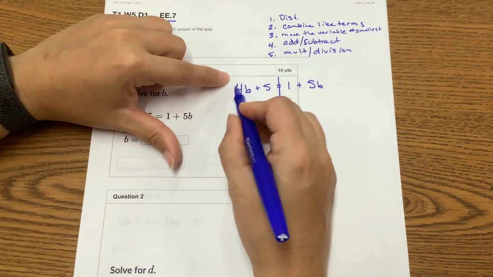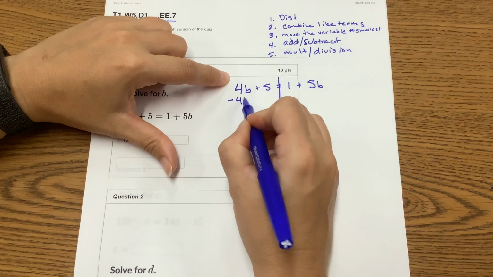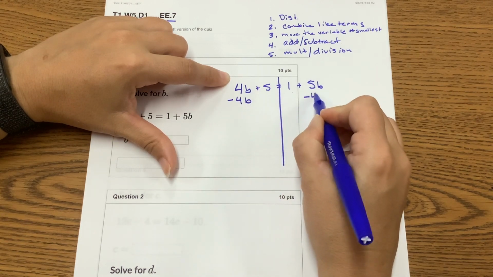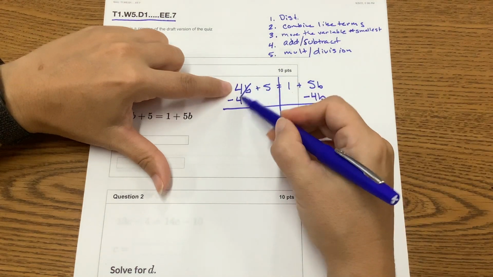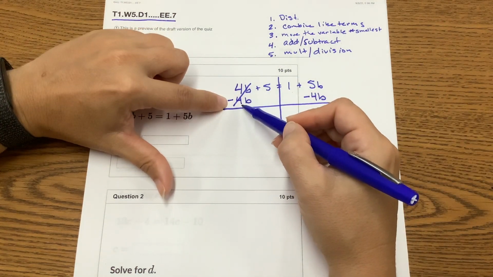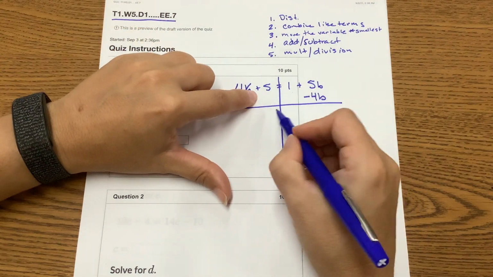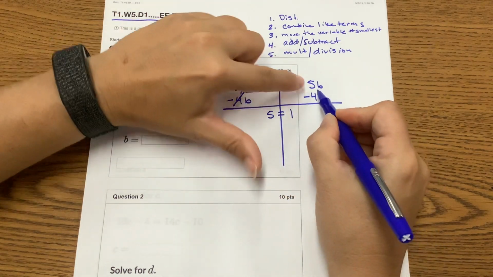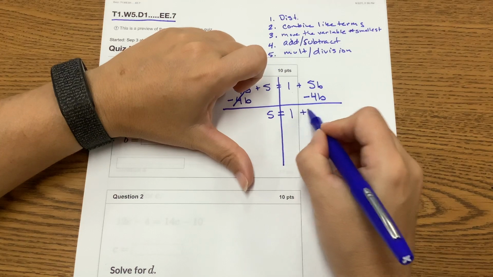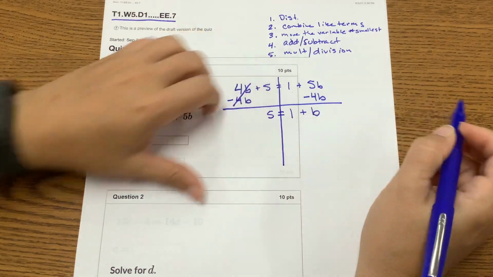This 4 is positive, so we are going to do the inverse and subtract 4b. This cancels, that's why we did the inverse of it. Bring down the positive 5. Bring down the 1. And 5b minus 4b is just 1b.